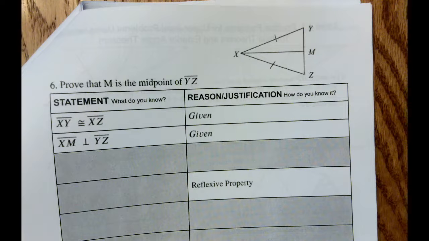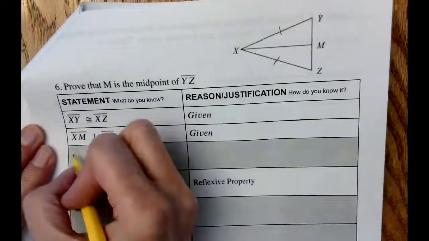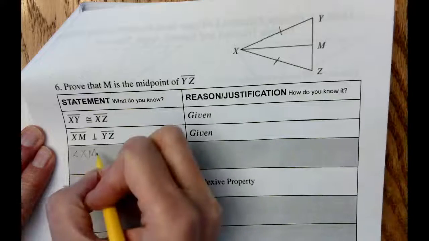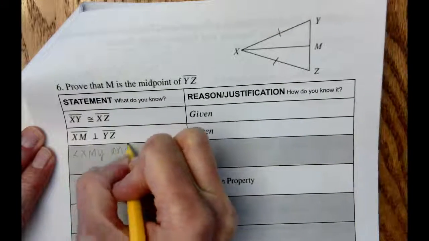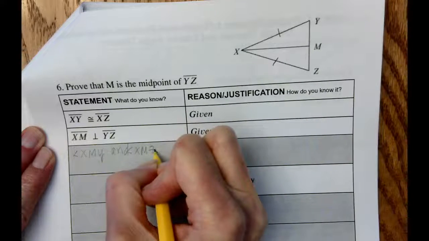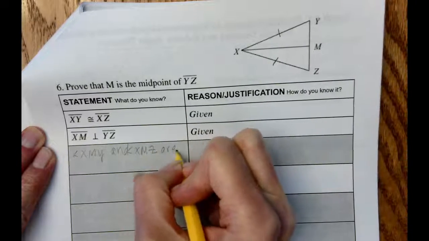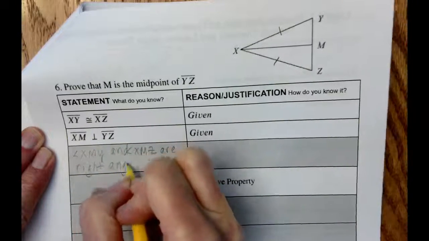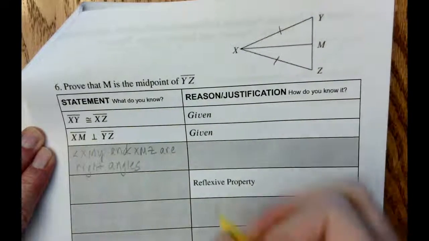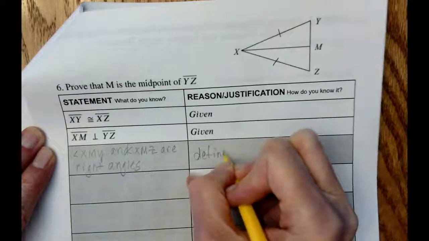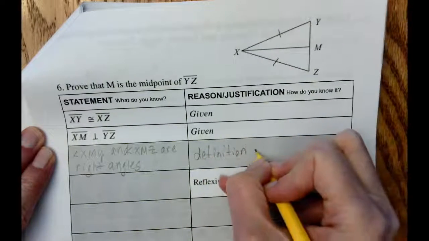Now, when we're given this perpendicular statement, we can say that angle XMY and angle XMZ are right angles. And that is going to be our definition of perpendicular.